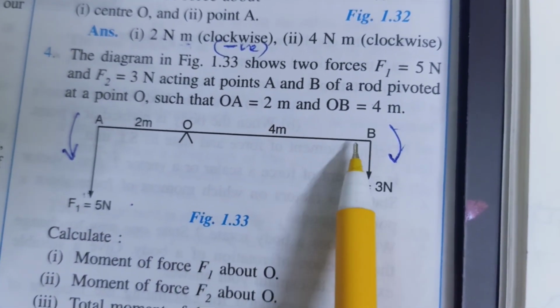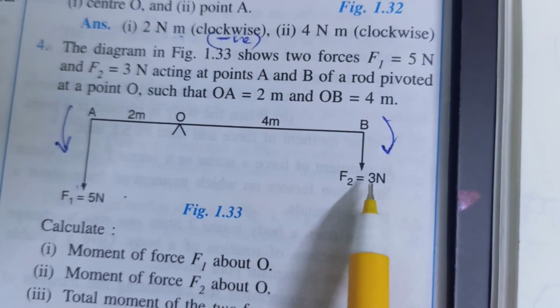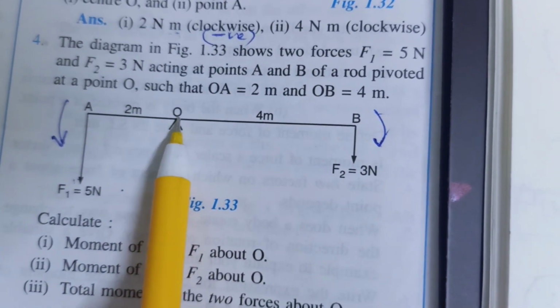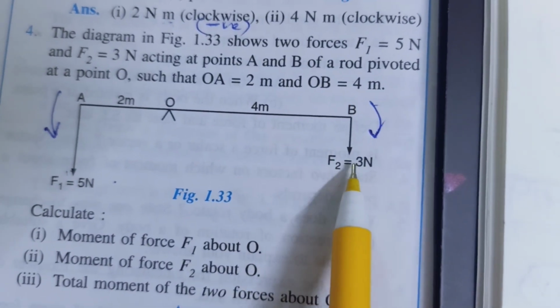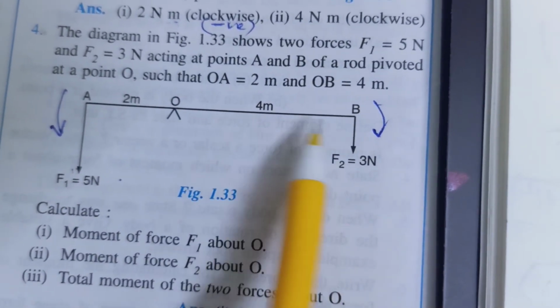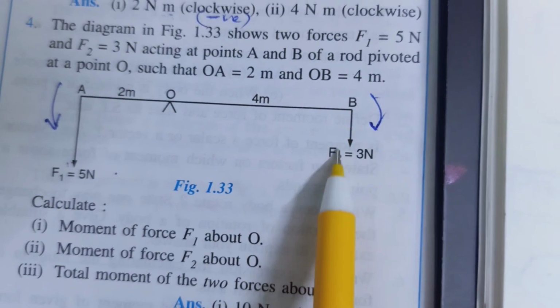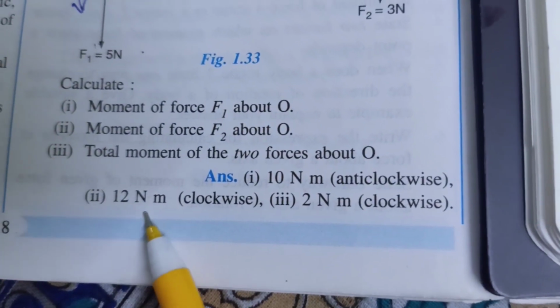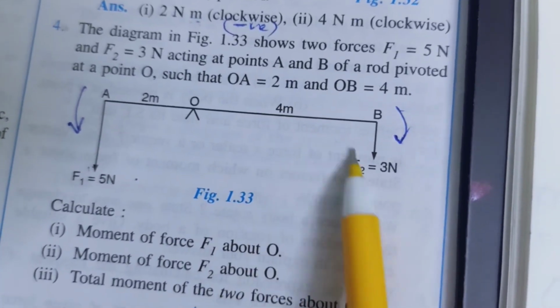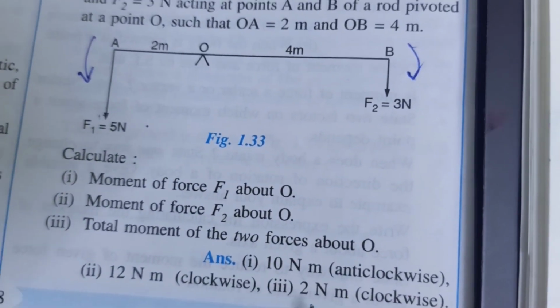And the moment due to the force F2 about O is 3 into 4. So this is clockwise, because when this force acts in this direction, then the point B moves downwards. So this is a clockwise moment. So this is 12 Newton meter. 3 into 4, this is 12 Newton meter clockwise.